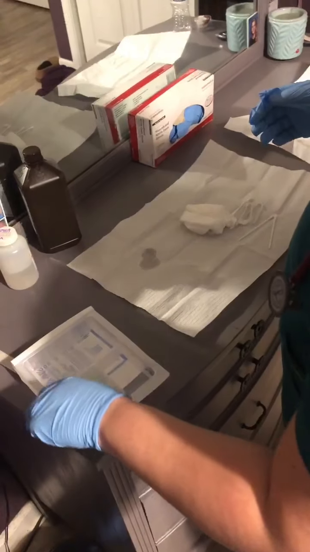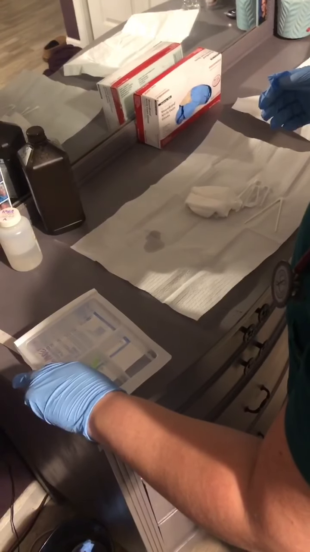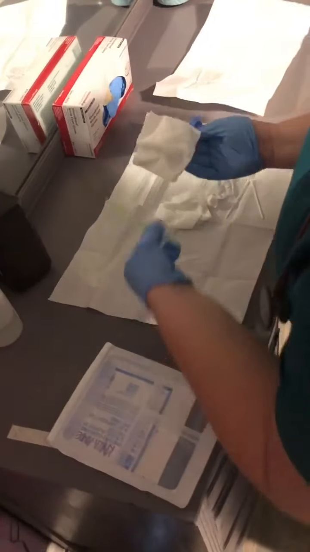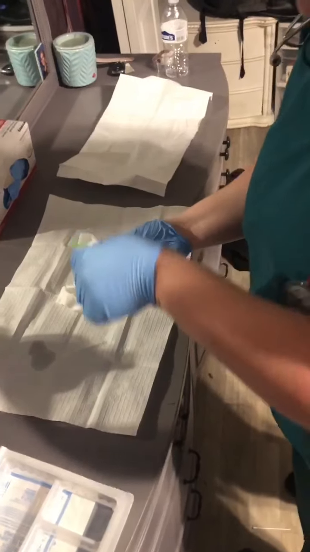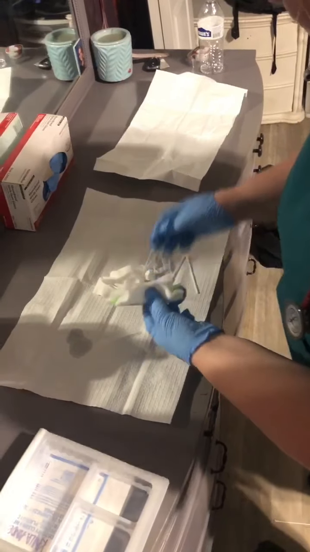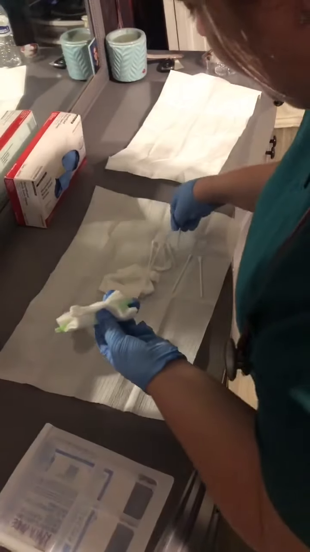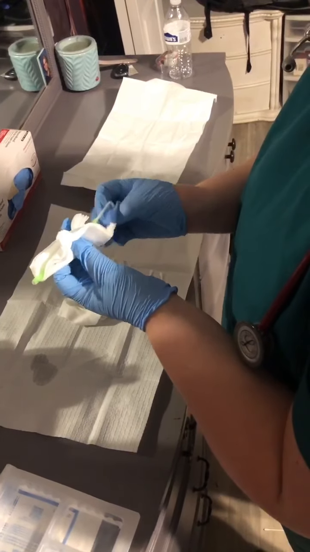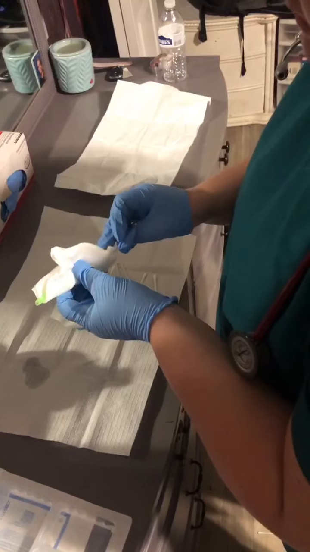So this I can throw away. I'm going to take this and dip it in the normal saline and get it all cleaned off. Then I'm going to take one of my 4x4 gauzes and my pipe cleaners, and I'm just going to clean through and make sure that it's dry all the way through.